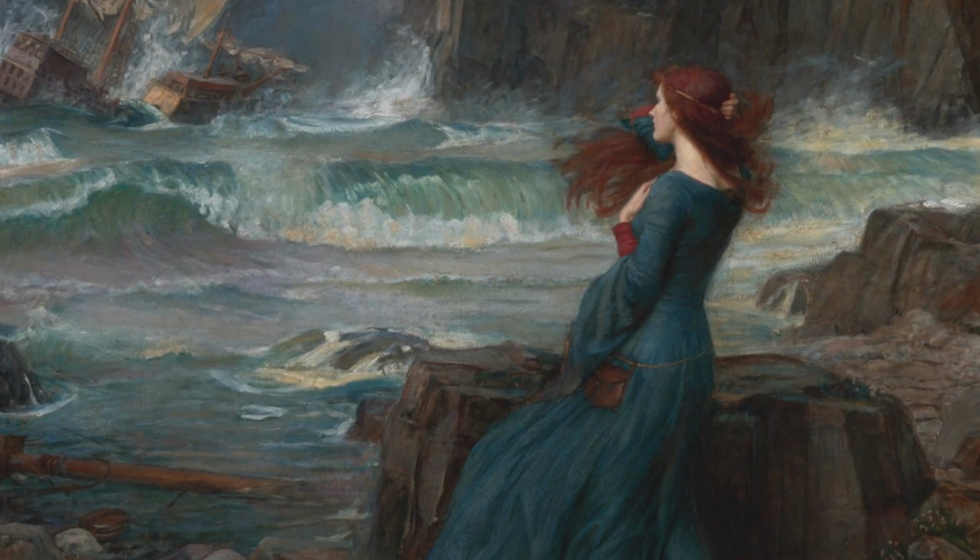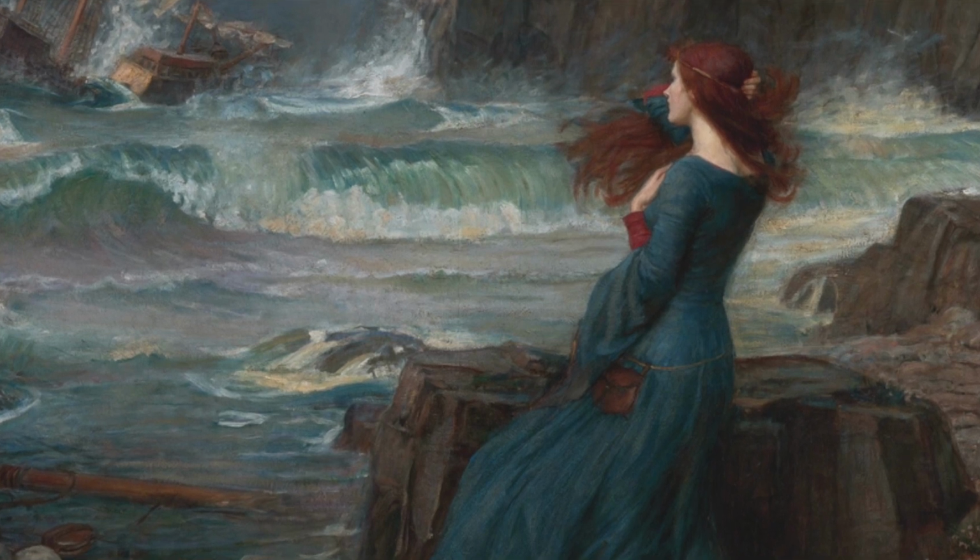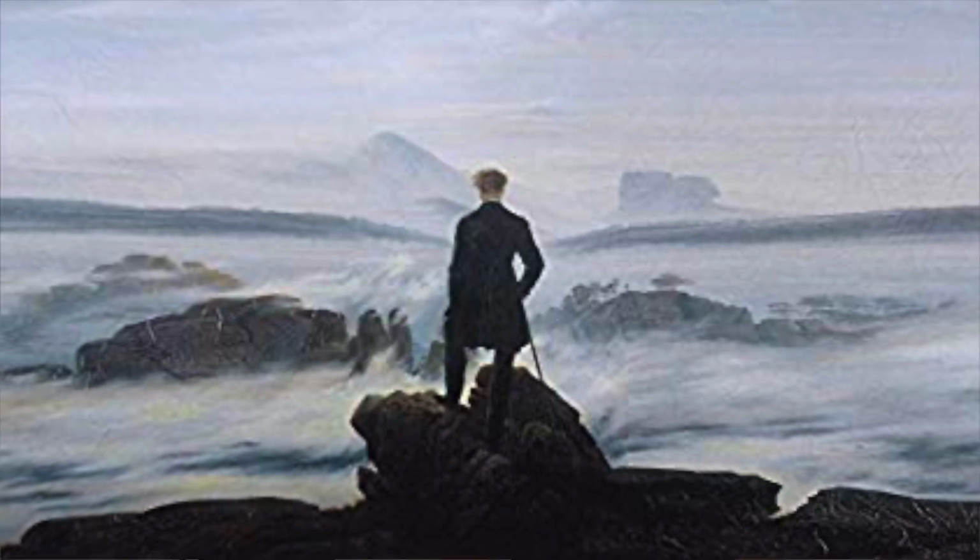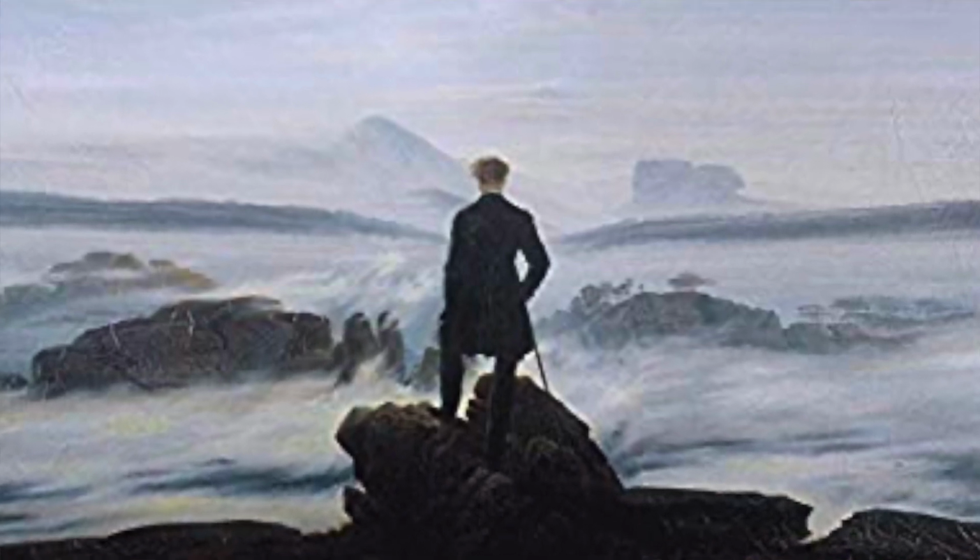I do really want to throw in, quickly at least, that the two paintings that Data does of Dahj's daughter were very similar to John William Waterhouse's Miranda painting, and an iconic romantic painting, Friedrich's Wanderer Above the Sea of Fog, which you see in all the textbooks about what romanticism is, and they both sort of symbolize a search for humanity.